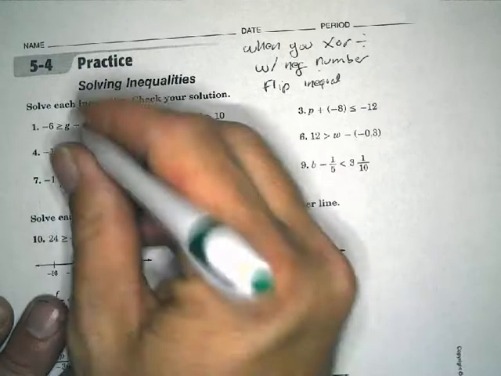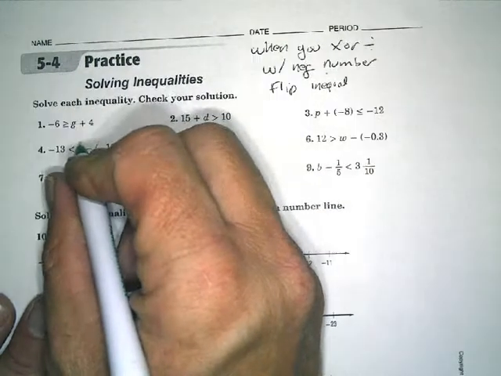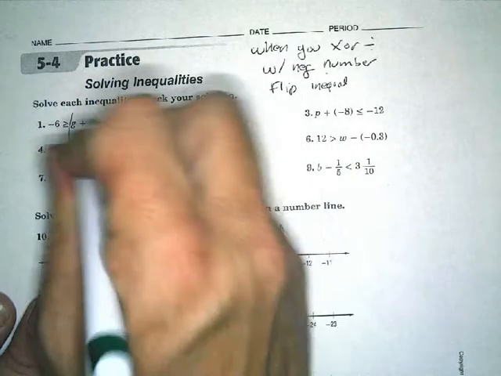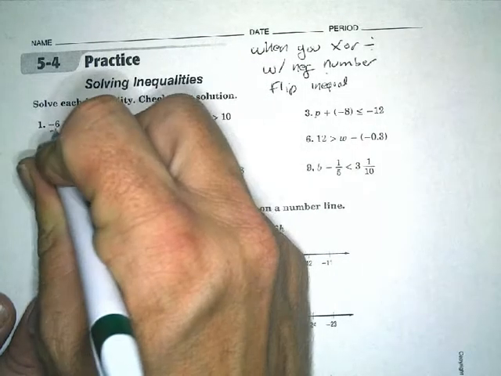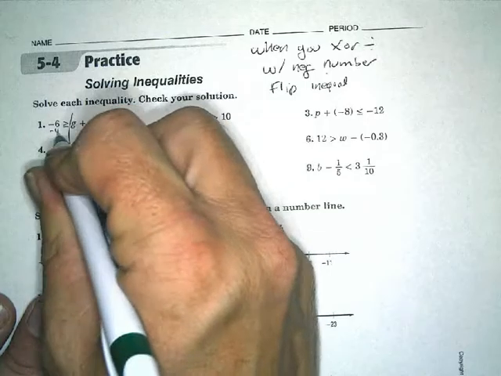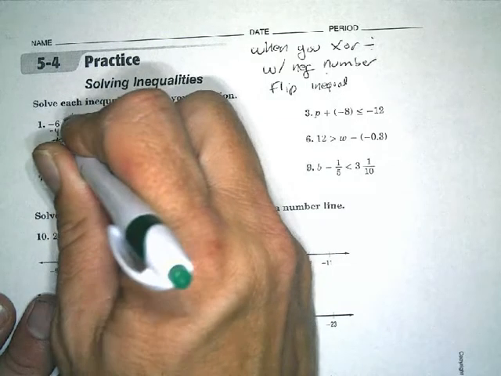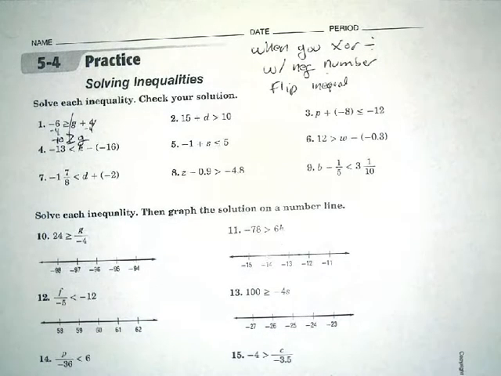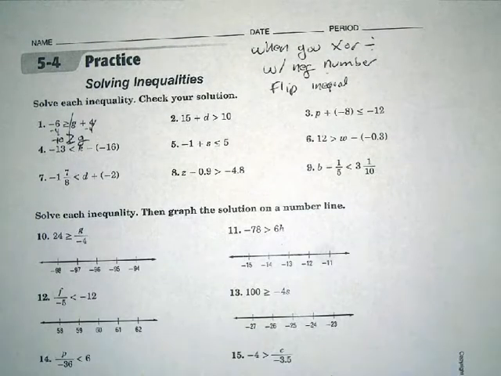If we look at number one, our one-step equation, we'll divide it in two like we've been doing. Subtract 4 from both sides. Negative 6 plus negative 4 is negative 10. Bring down what we had used. Okay, next one we're going to do is number 2.